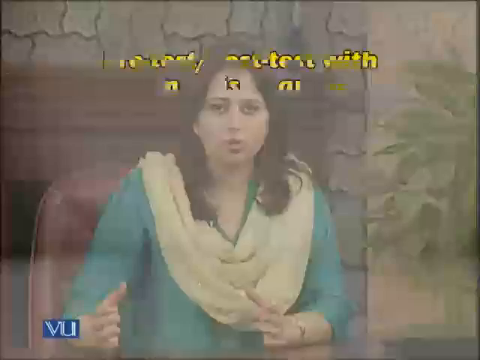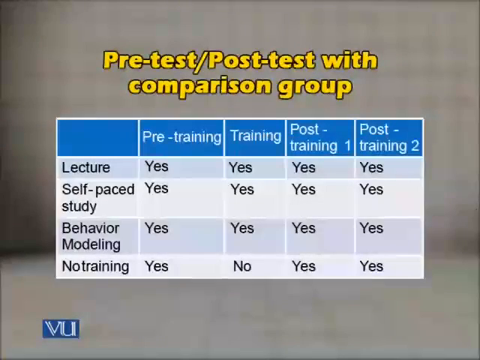सो इससे एक तो ये कि इंडिविजुअल डिफरेंसेस भी एक्सक्लूड हो जाएंगे. इसकी वजह से मैचुरेशन ग्रोथ का इफेक्ट भी एक्सक्लूड हो जाएगा. इसकी वजह से हिस्ट्री का इफेक्ट भी एक्सक्लूड हो जाएगा. सो ये एक काफी रिगरस इवैल्यूएशन डिजाइन है जिसमें आपके काफी सारे एक्सटर्नल और इंटरनल वैलिडिटी के थ्रेट्स जो हैं वो रिड्यूस हो जाएंगे. एक एग्जाम्पल देख लेते हैं.